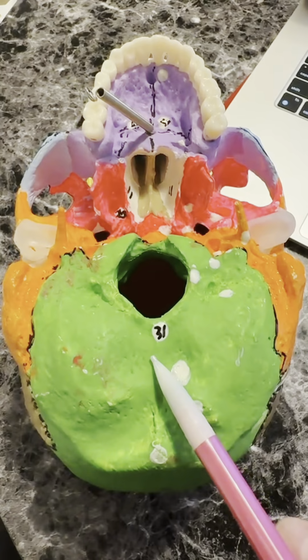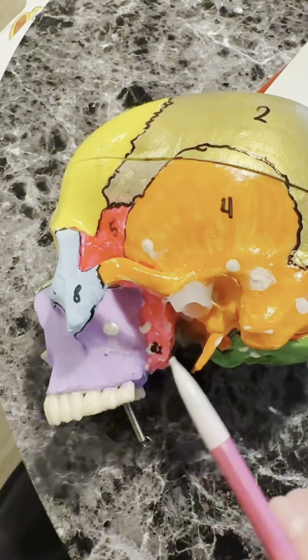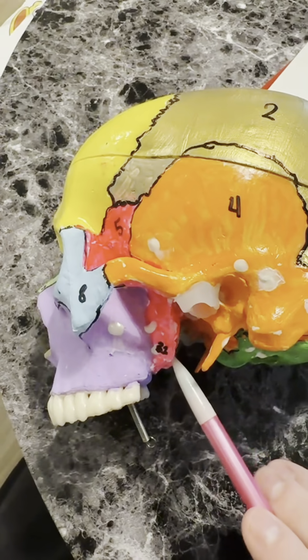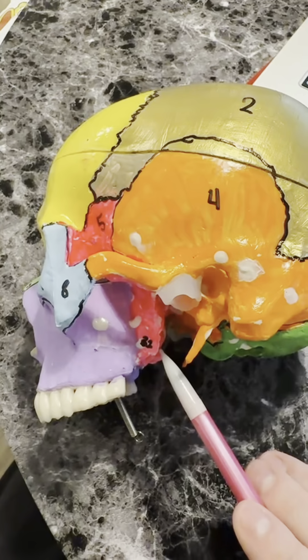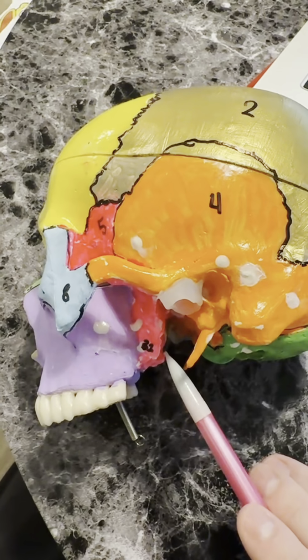Last but not least, number 32 is the hamulus. The hamulus is a hook-shaped projection on the sphenoid bone, and it acts as a pulley for a muscle involved in swallowing.